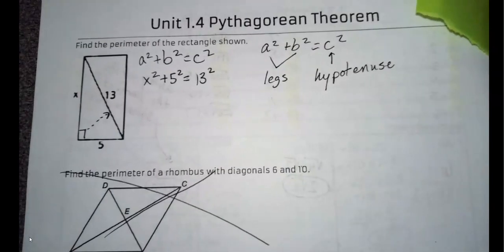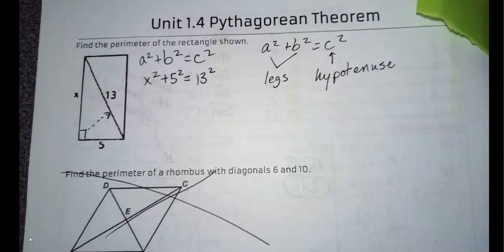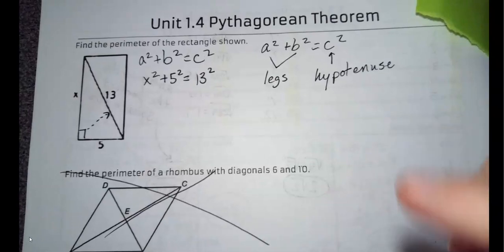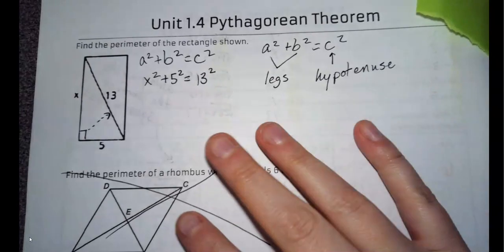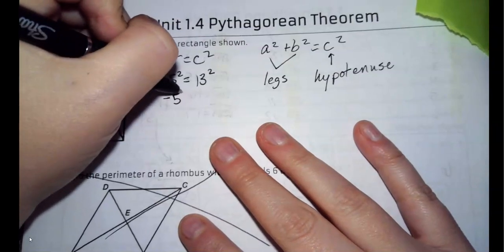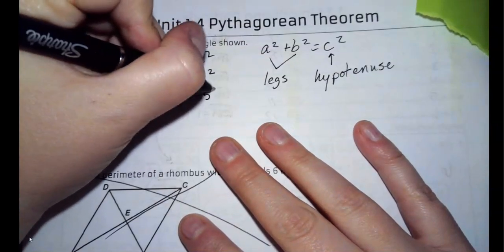Then you have x squared plus 5 squared equals 13 squared. So you've got two options here. You're either going to add the numbers or you're going to subtract the numbers, depending on what you're given. If you're given the hypotenuse and one leg, like in this case, you will be subtracting. If you are given both legs, you will add. So in this case, essentially you're just solving an equation now.